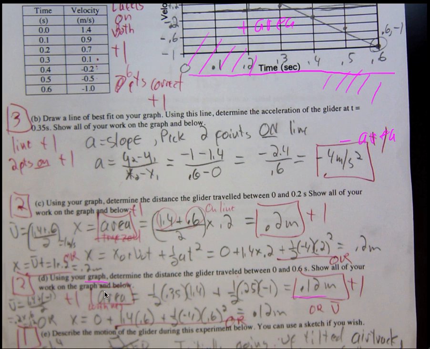Even though I said using the graph, I allowed that because the acceleration came from the graph, so as long as you used the acceleration you got from the graph. That would work, but again, you have to make sure the acceleration is negative. Or you can use average velocity, 1.4 plus -1 over 2. It's kind of hard to see here, but the average velocity comes out to 0.2, times 0.6 seconds. You get the same answer. So 3 different ways. Try them all out.